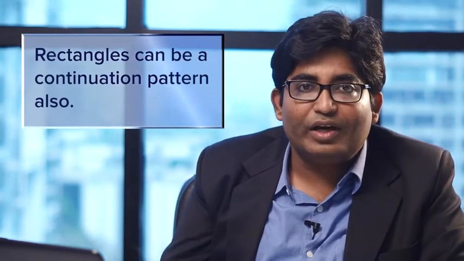So, when we are talking about a rectangle, we have to look for the breakout or the breakdown in both the directions, in the case of uptrend or in the case of downtrend also. So, let us talk about the uptrend. How a rectangle is formed.